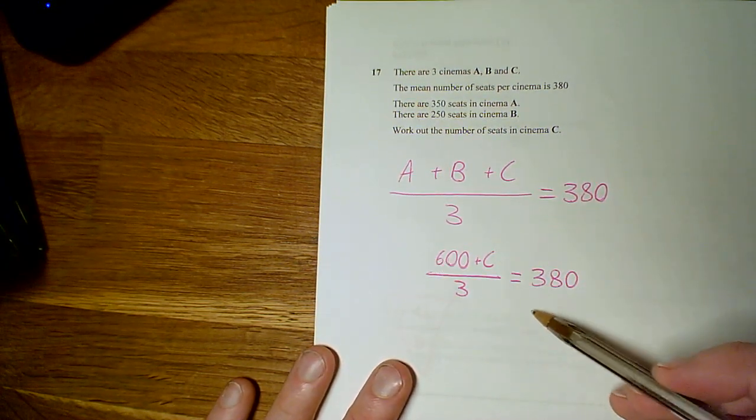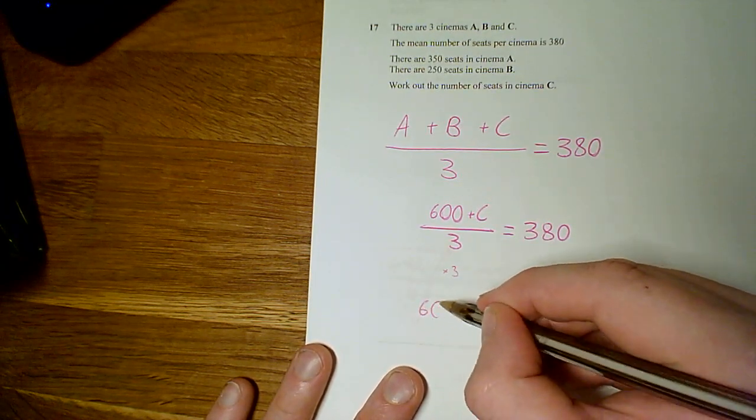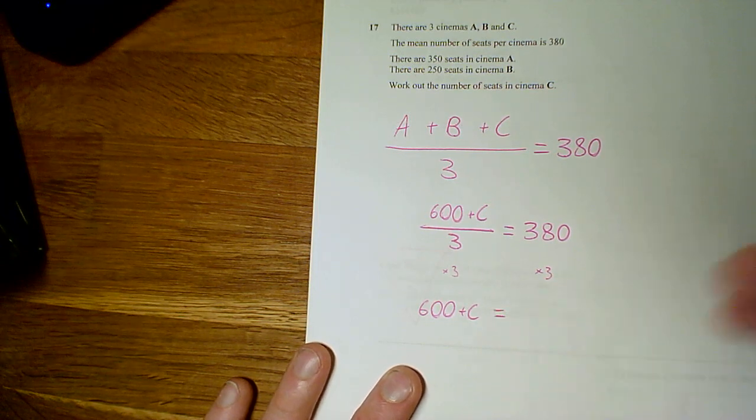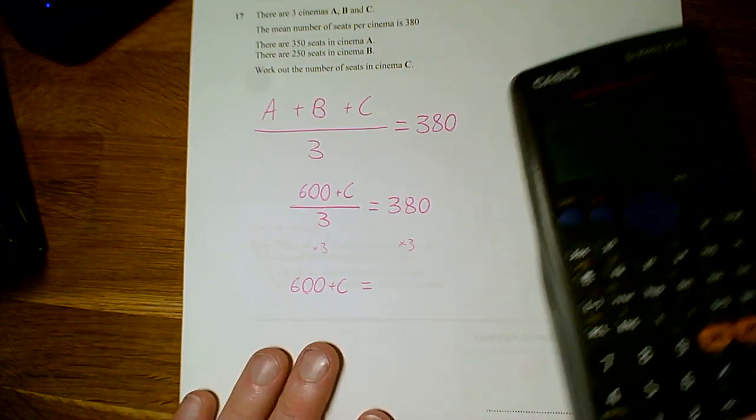Now I've got an equation I can solve. Times both sides by 3 to get rid of that 3. So 600 plus C equals 380 times 3. Don't know why I'm using a calculator. 1140.